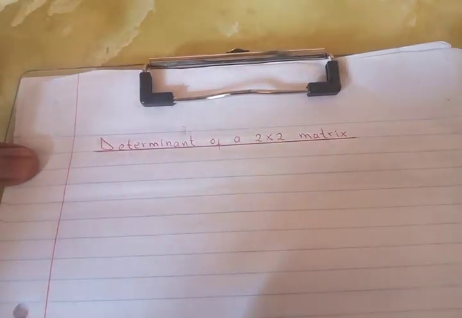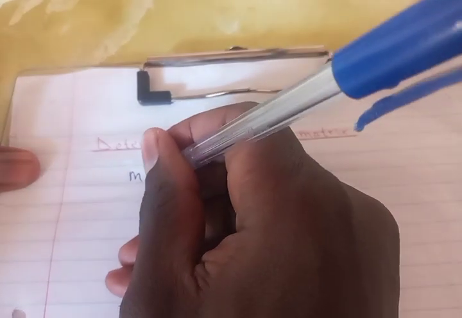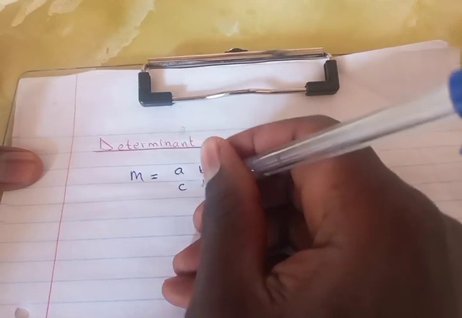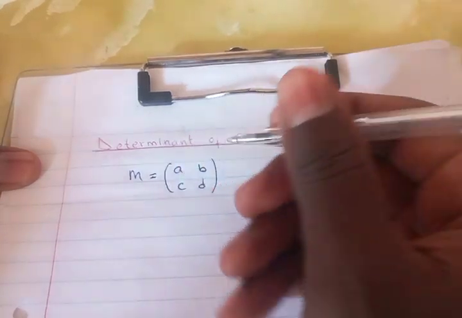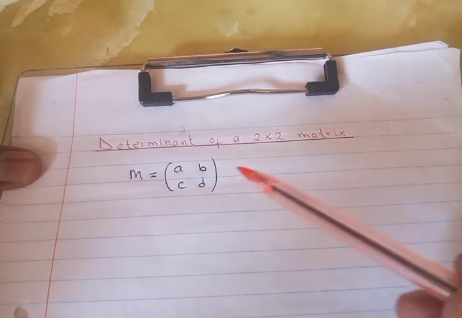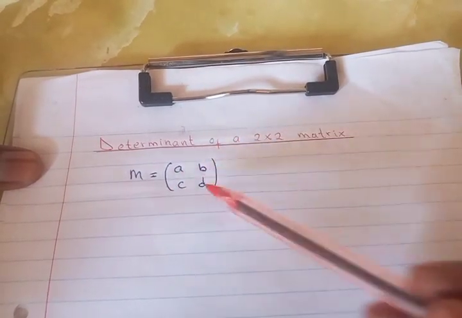For example, if we have a matrix M equals A, B, C, and D. This is a matrix. This is a 2 by 2 matrix. We have got two rows and two columns.